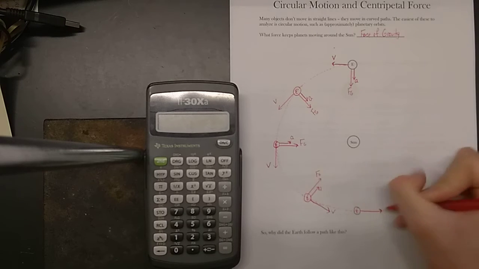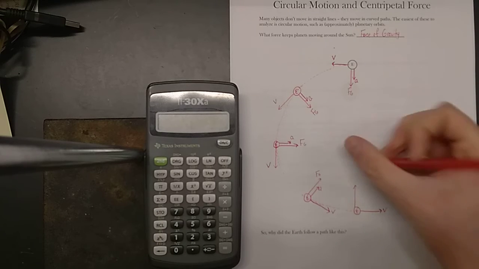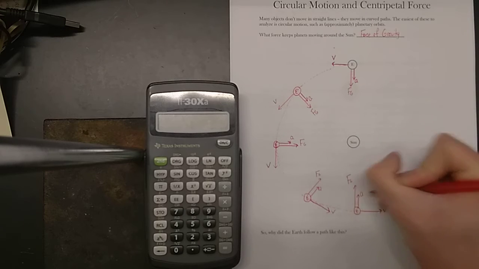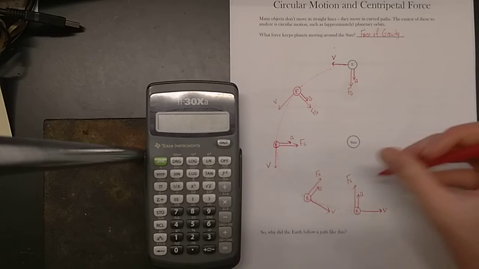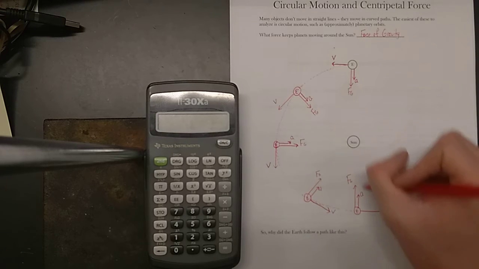I'm just going to fill in the rest of this. It's a pretty easy pattern to spot once you get the hang of it. Again, you just want to be rationalizing why it would move in this direction. At this point, the Earth feels a force from the sun kind of upward. The acceleration, therefore, is also upward. But the velocity at this point, the Earth is moving to the right. So the Earth is primarily going to move to the right over the next few bits of its motion, but it's also going to start accelerating up.